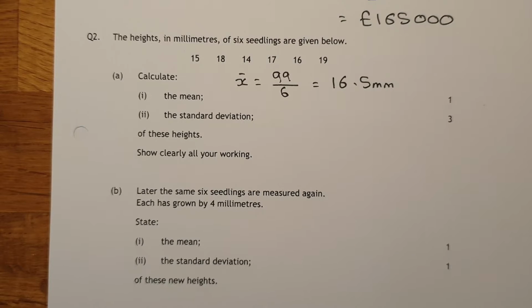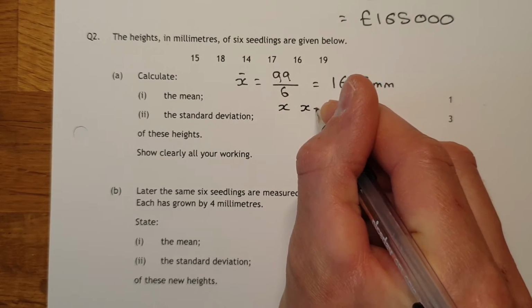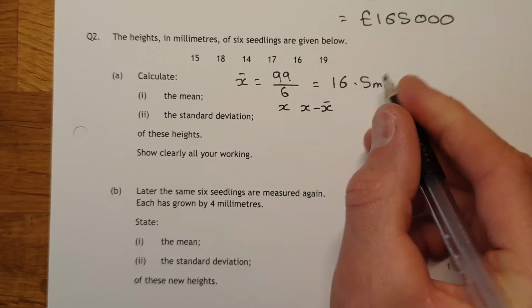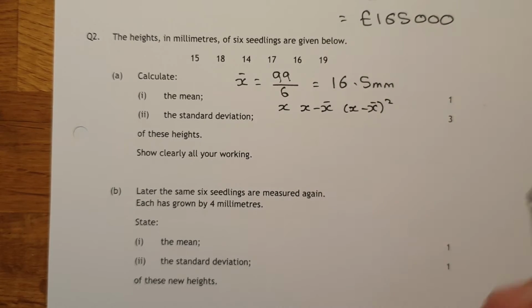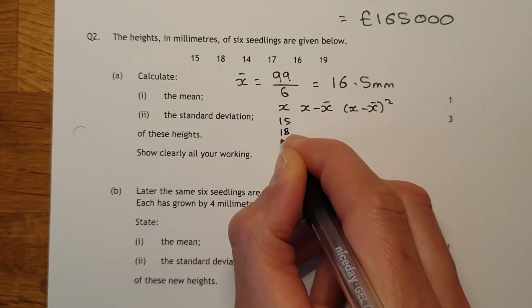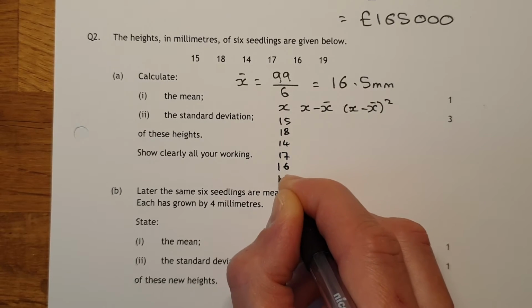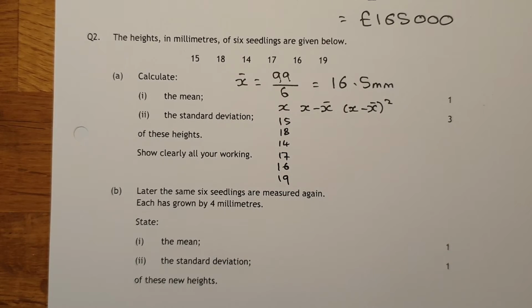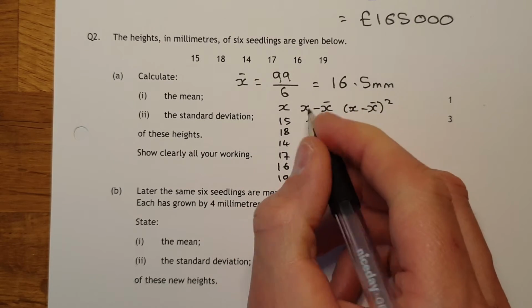Now your standard deviation, we're going to set up a little table, put all the numbers into the table, and then use the standard deviation formula. So X stands for each item of data. X minus X bar, it's when you subtract the mean from each item of data, and then we're going to square each of those values. So it goes 15, 18. Now it doesn't matter if these are in order when you're filling in the table. You can put them in order if you want to, but you don't have to. Subtract the mean from each of these. So you're subtracting 16.5 from each of these numbers.